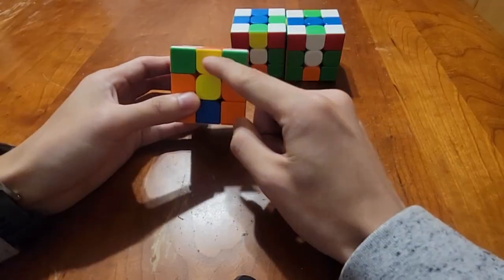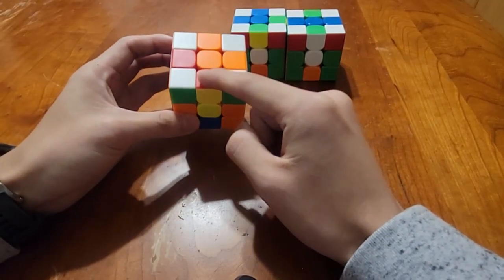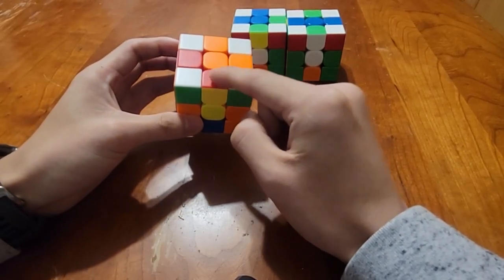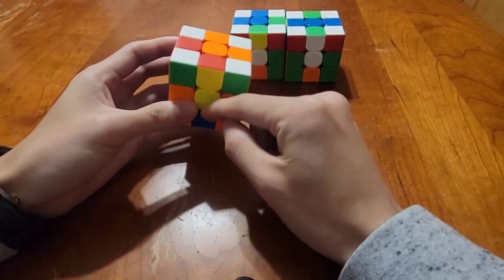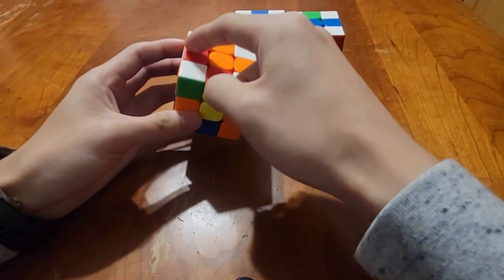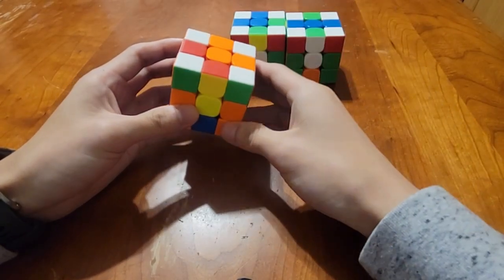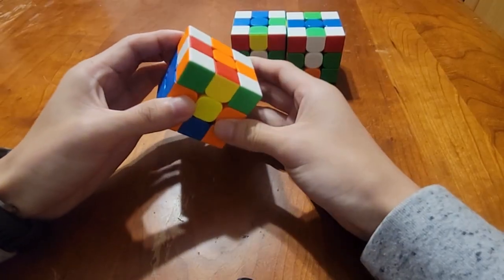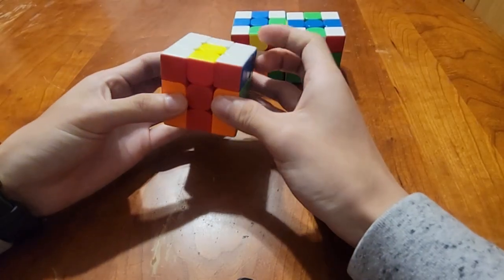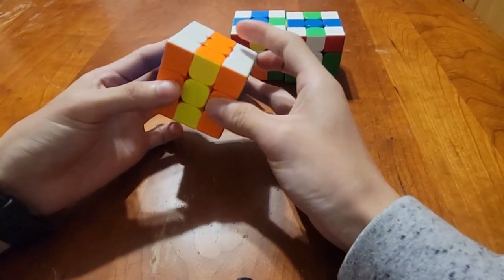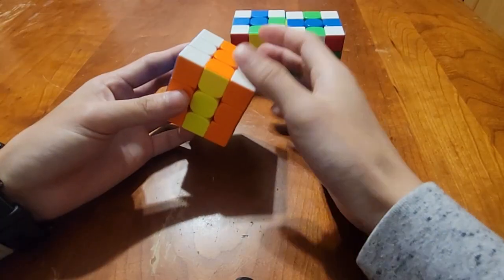So here we have yellow matches yellow, and we look at this piece. Since they match, we want to move this towards here. So our first two moves are M2 U', and M U2 M U2, and then here you should just fix the M layer.